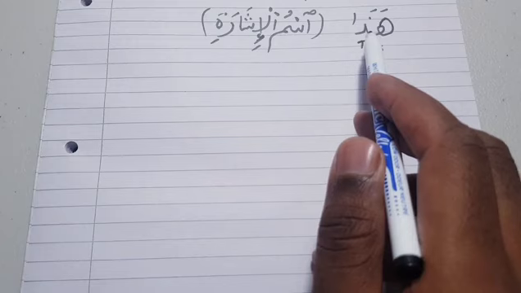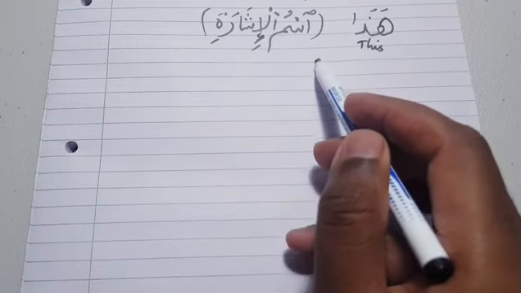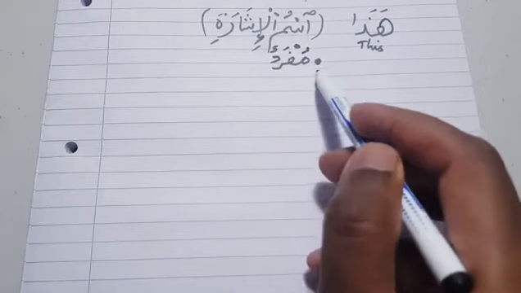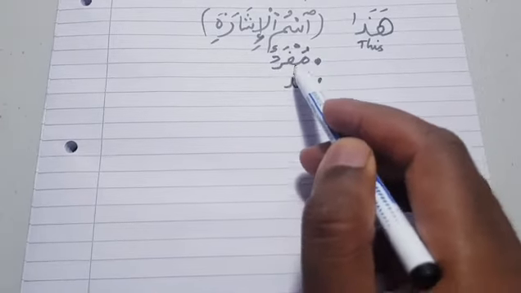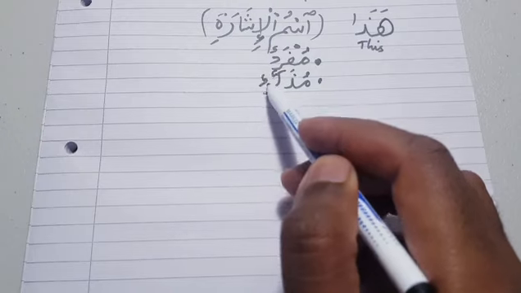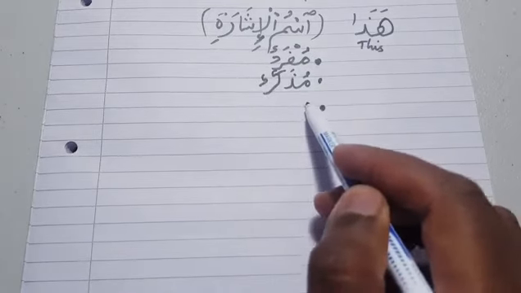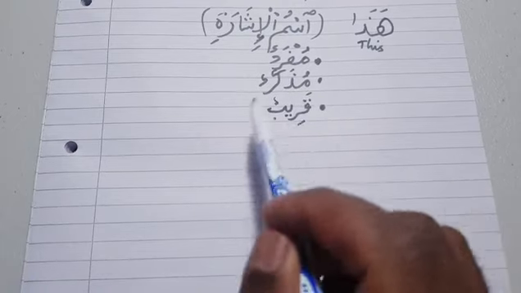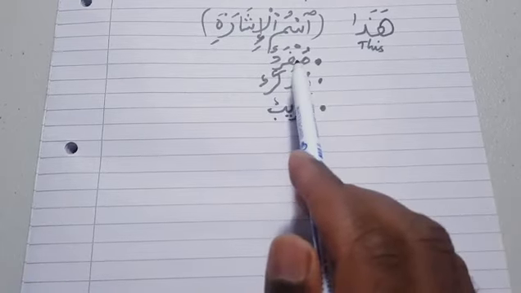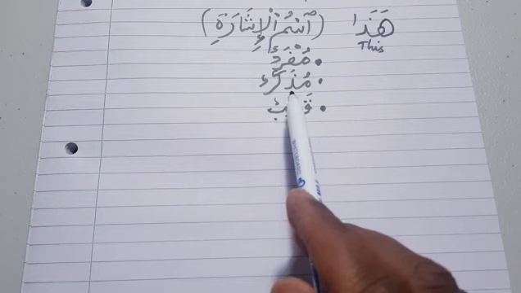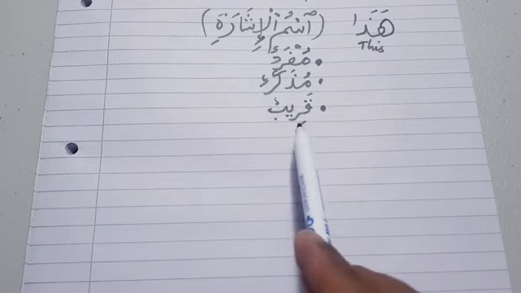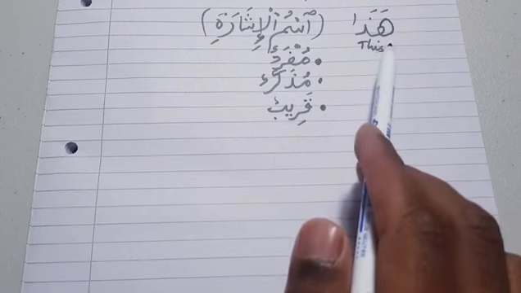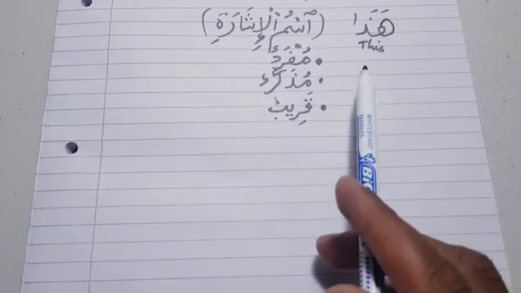If you want to use هذا to point out an object, the object that you're pointing out has to be مفرد. It has to be مذكر. It has to be قريب. It has to be مفرد, which means singular. It has to be مذكر, which means masculine. It has to be قريب, which means close. So if the object fulfills these 3 conditions, you can say هذا. Tamam. So this was point number 1.